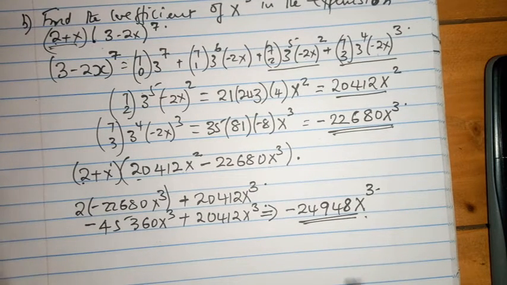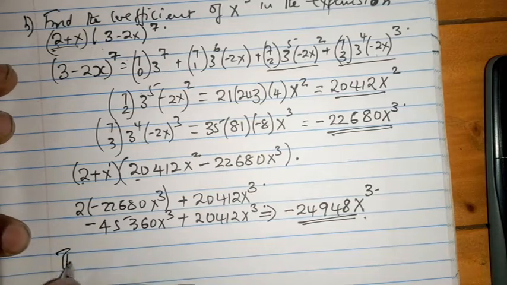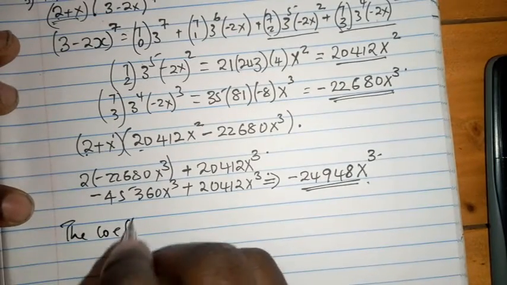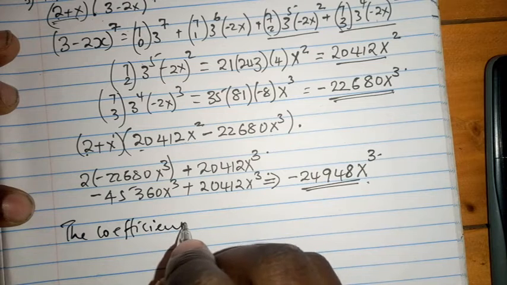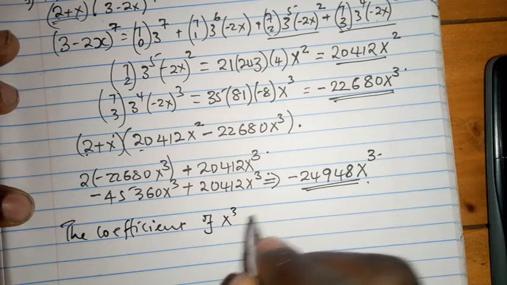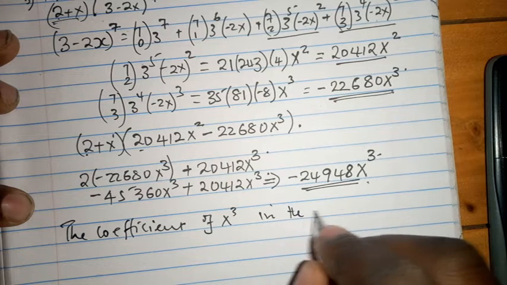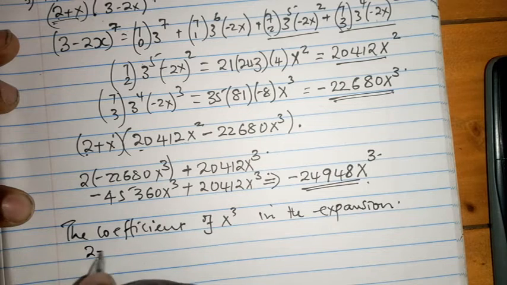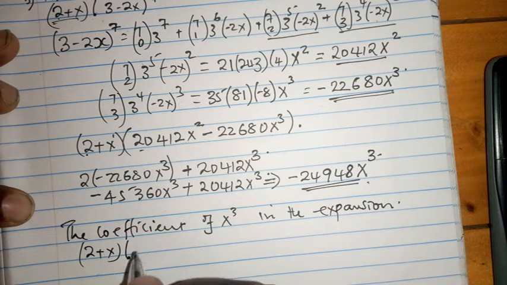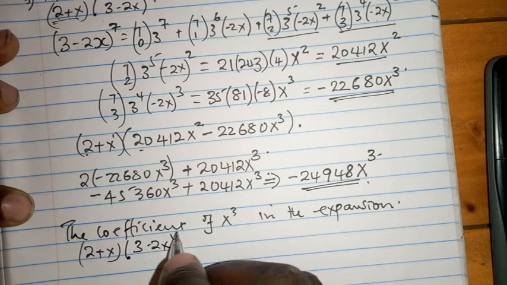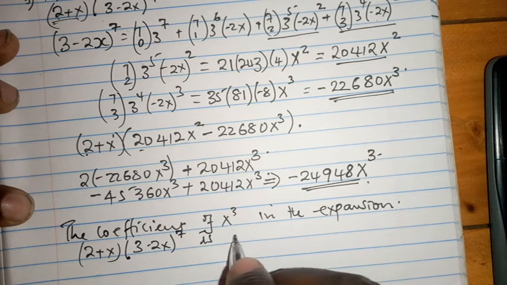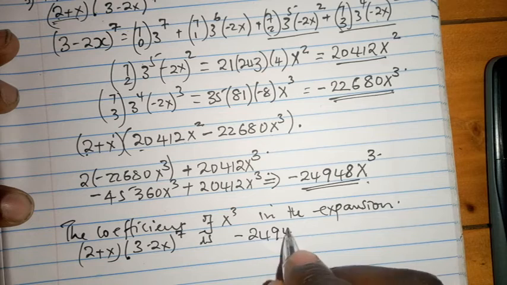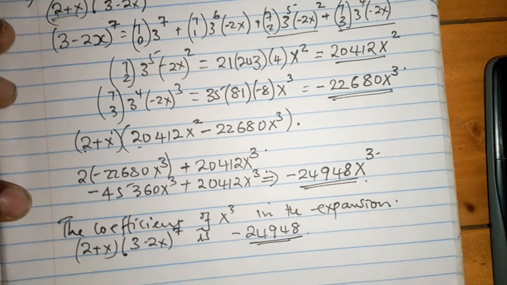And what is our answer now? Negative 24948. That is the answer. So we would say the coefficient of x cubed in the expansion of 2 plus x multiplied by (3 minus 2x) raised to power 7 is negative 24948. That is our final submission.